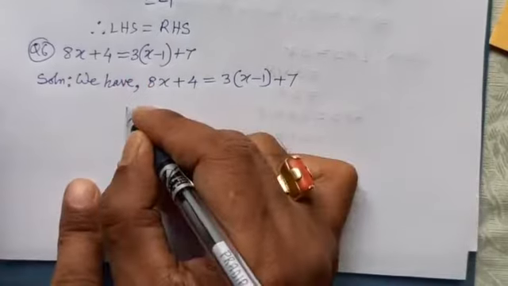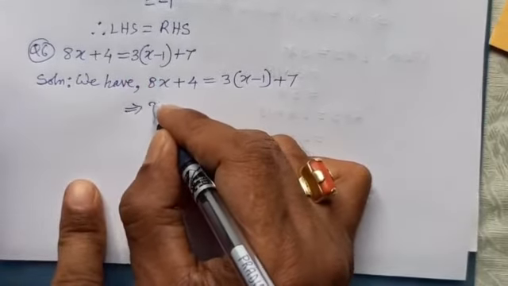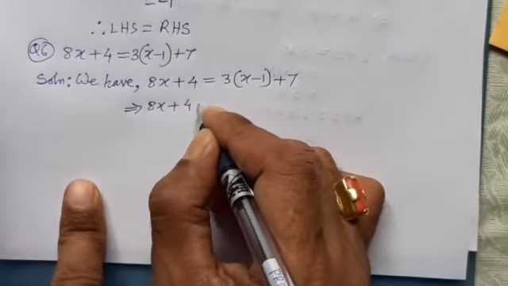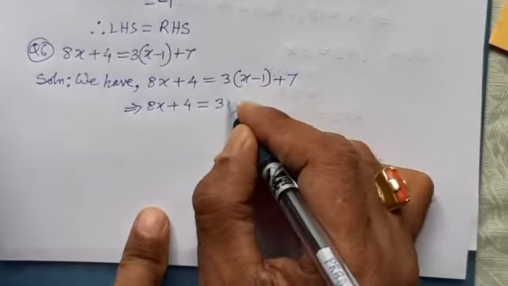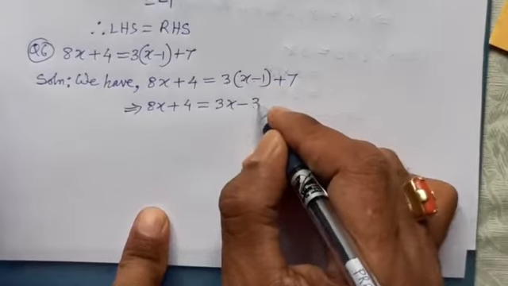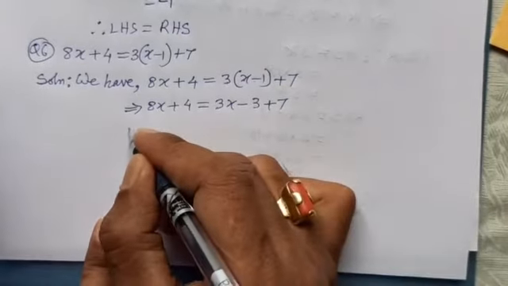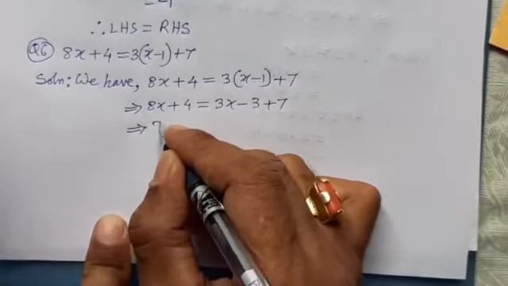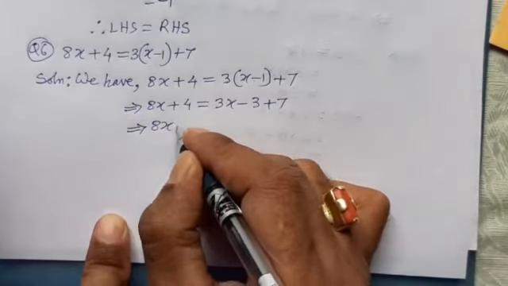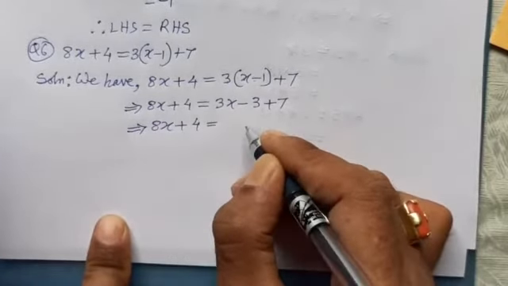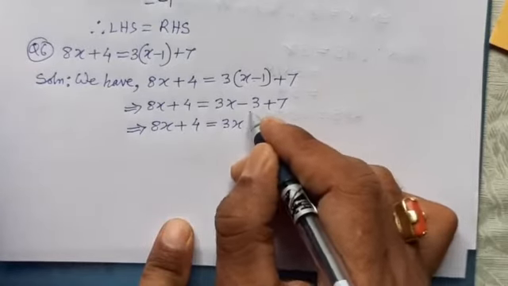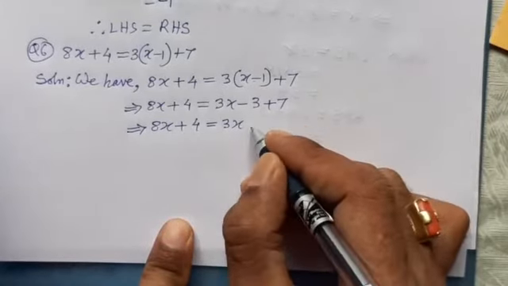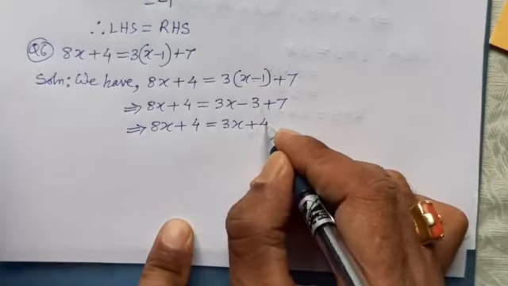Now next step, it implies 8x plus 4 is equal to, we have to finish the bracket first. 3 into x is 3x, minus 3 into 1 is 3, plus 7. Next step, it implies 8x plus 4 is equal to 3x minus 3 plus 7. The signs are different. If we subtract, we'll get plus 4.